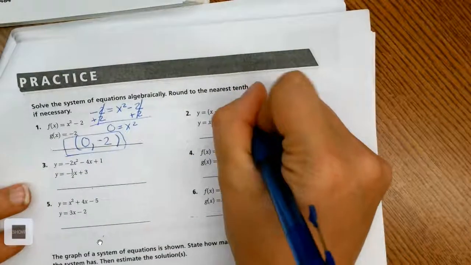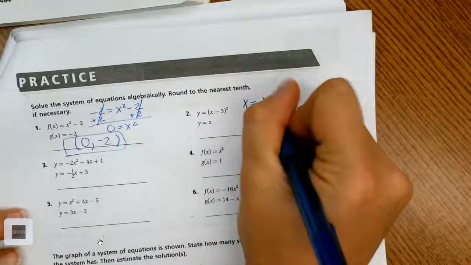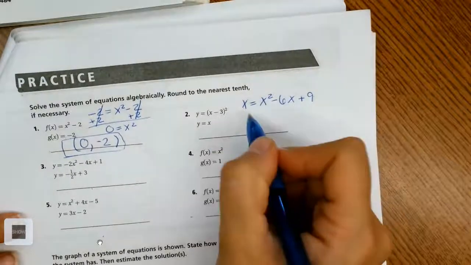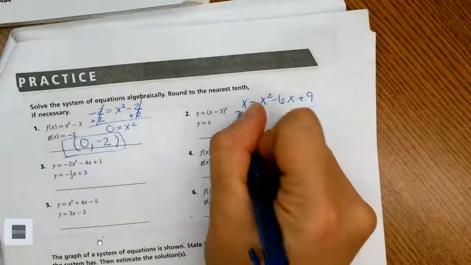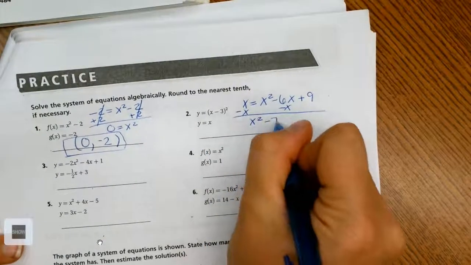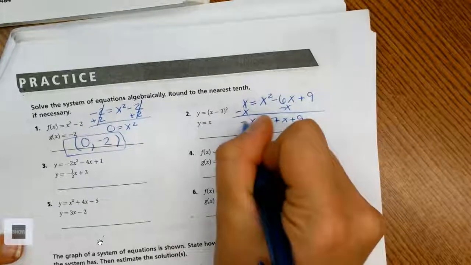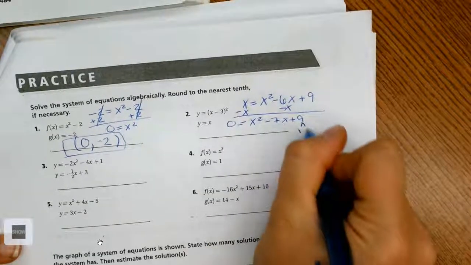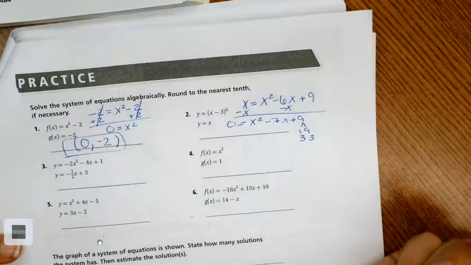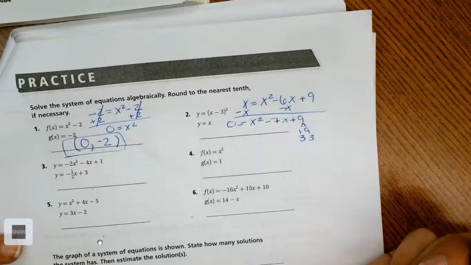x equals x minus 3 squared, which is x squared minus 6x plus 9, right? If I do x minus 3 times x minus 3 and FOIL it out, I get x squared minus 7x plus 9 equals 0. 1 times 9, 3 times 3. Am I ever going to get to the negative 7 by factoring? No. So what do I have to use?